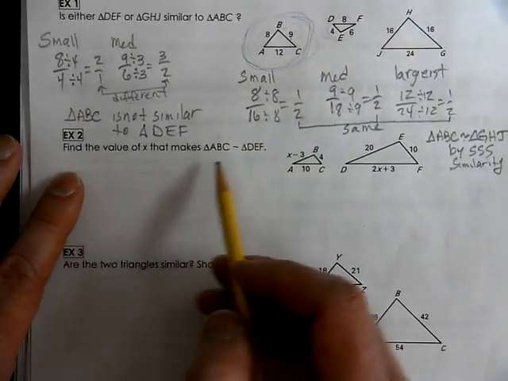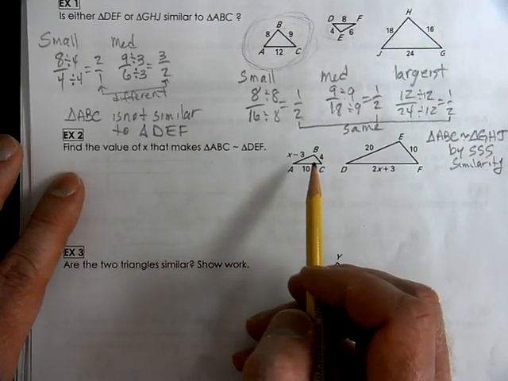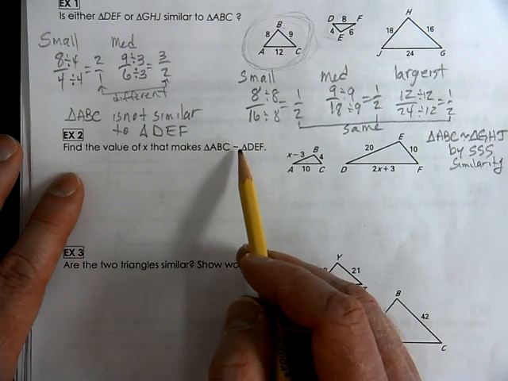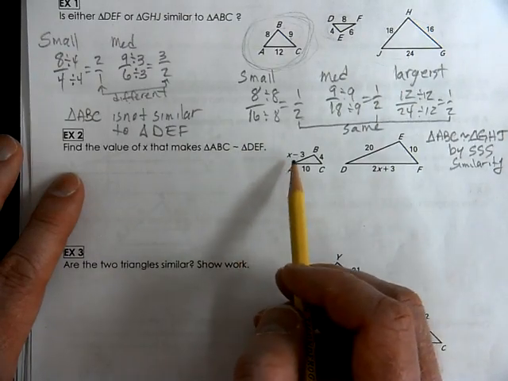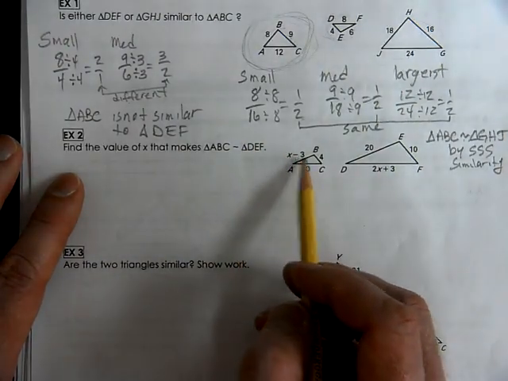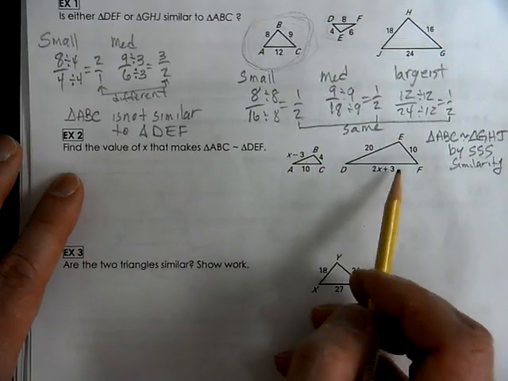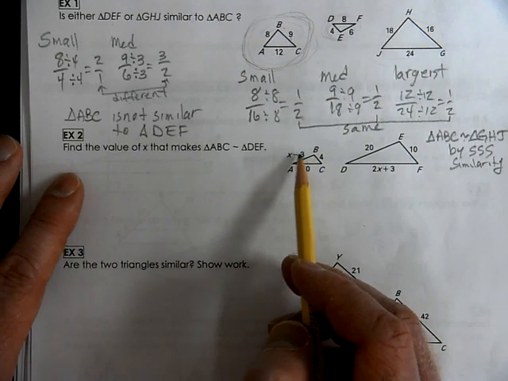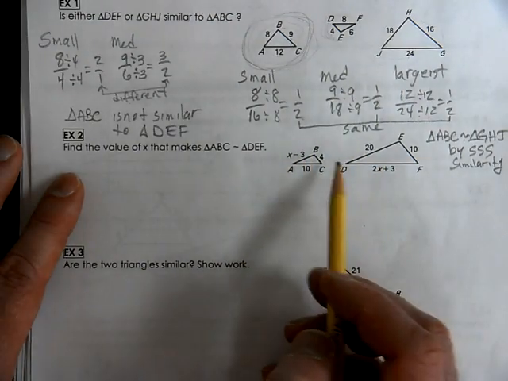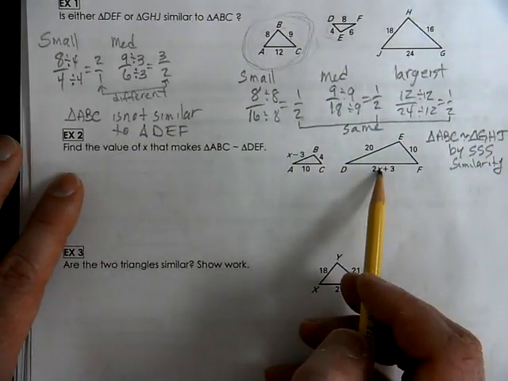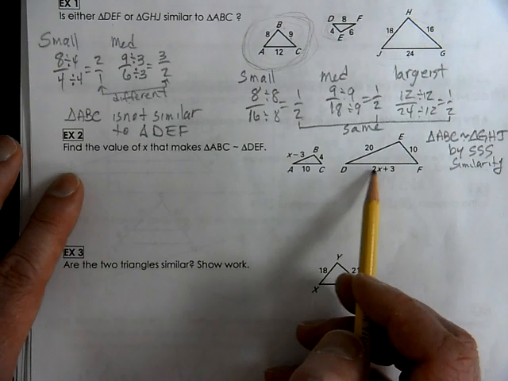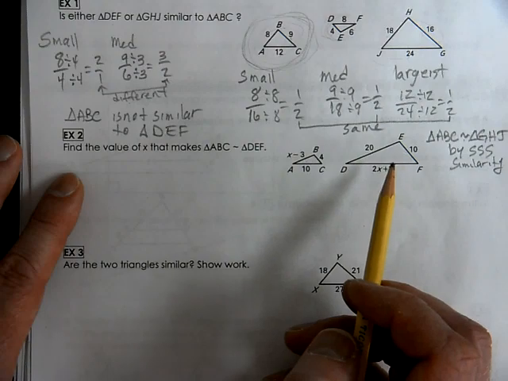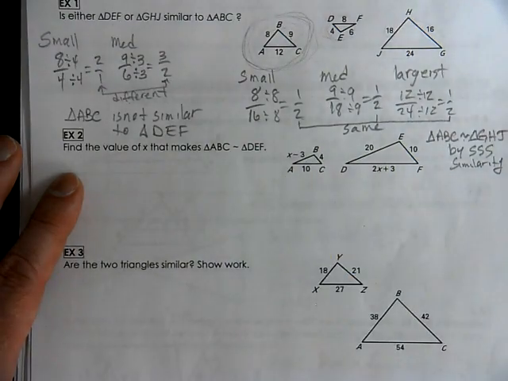So next, we're trying to show that these triangles are going to be similar. We don't have their side lengths. We don't know this side length. We don't know that side length. So we're trying to find the value of x that's going to make these side lengths all proportional. So do we have any pair of sides that we have both numbers for?